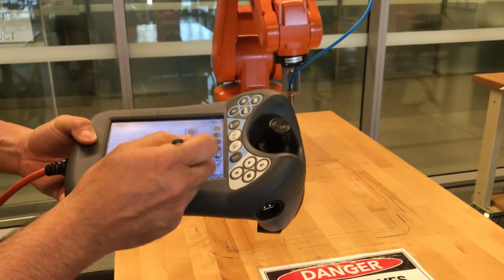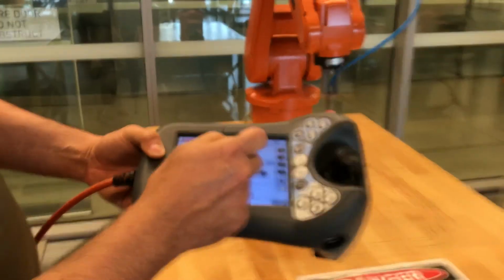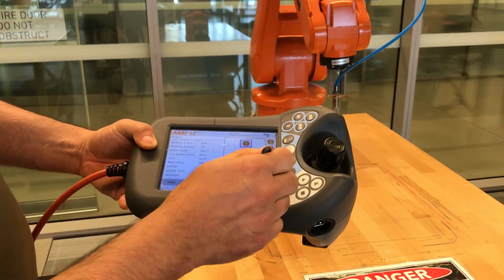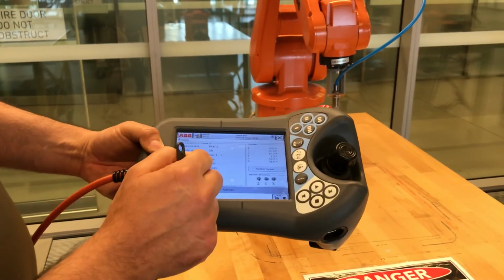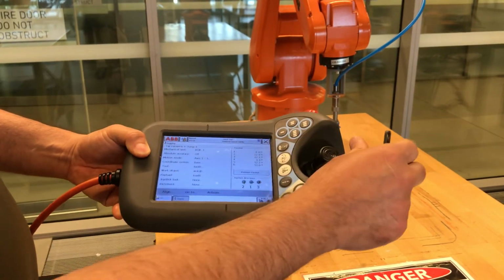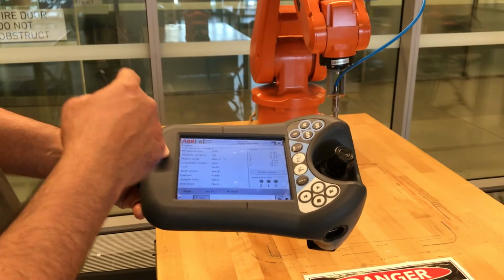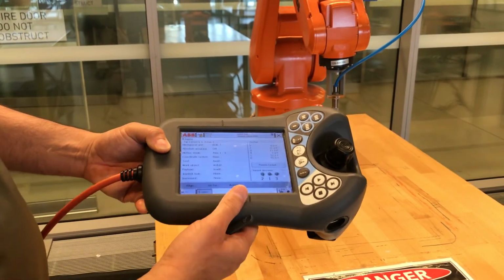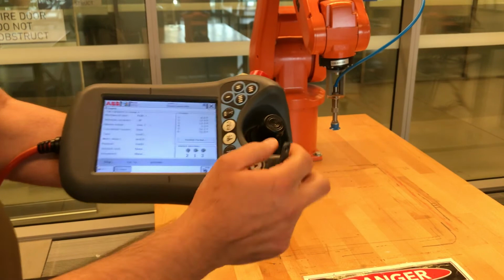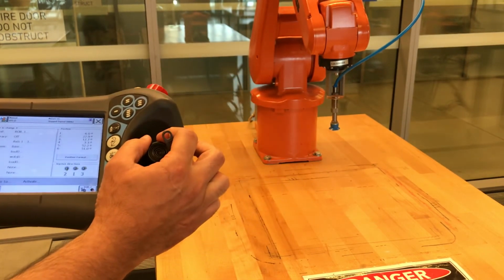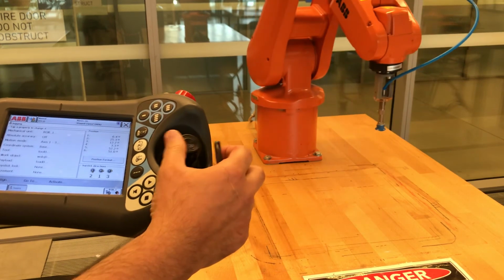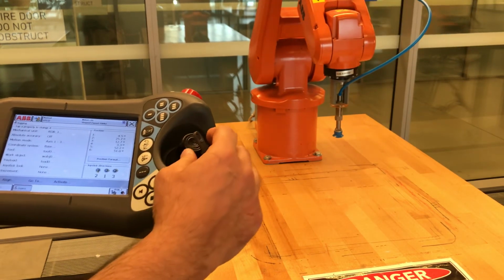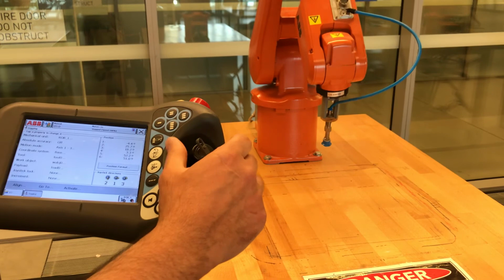movements. If I change this to joints 1 to 3, okay, so now taking it down is going to move joint number 2, taking it to the right and left moves joint number 1, and joint number 3 by twisting. So that's what will happen. This will be joint number 2, joint number 1, and joint number 3.